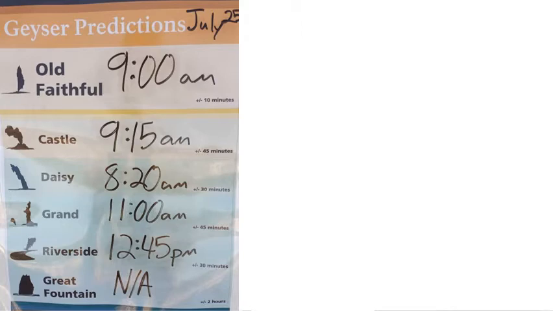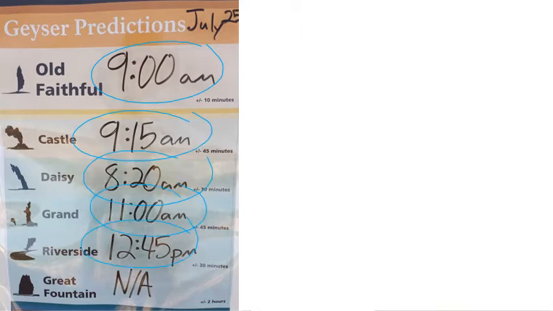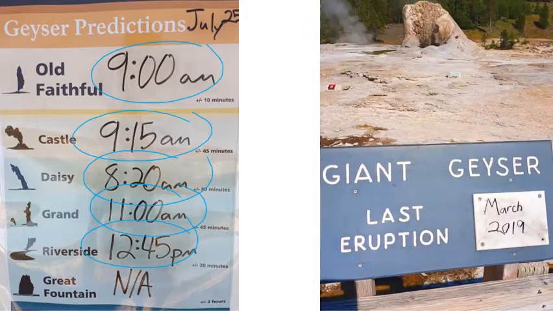So there in Yellowstone National Park with all these geysers, they've got a predictions chart set up, and you can go up to the Visitor Center. You can see, okay, Old Faithful's going to erupt at 9, Castle's at 9:15. They'll tell you the next time they think it's going to erupt. And sure enough, I went around visiting the parks, and then I came across this one.